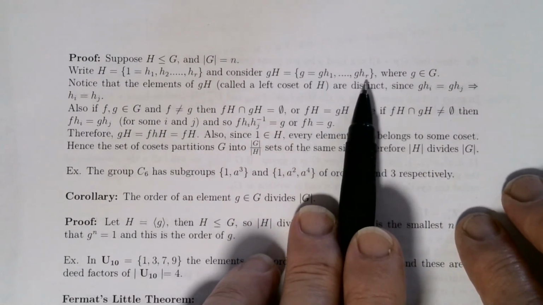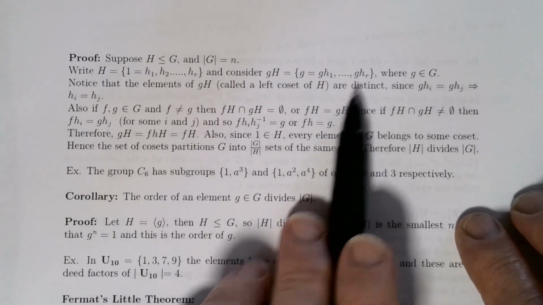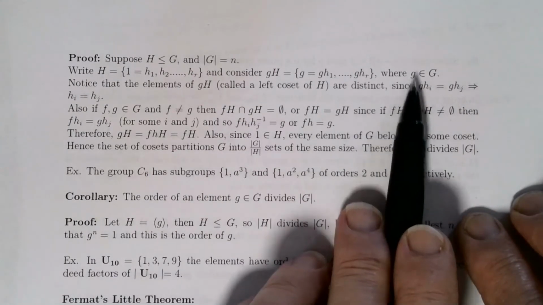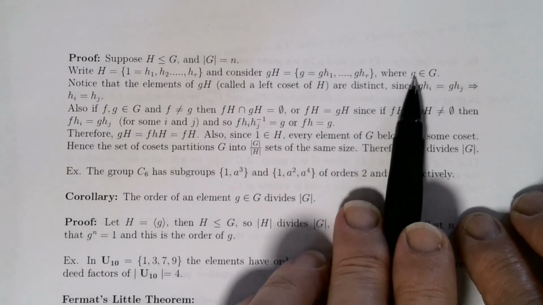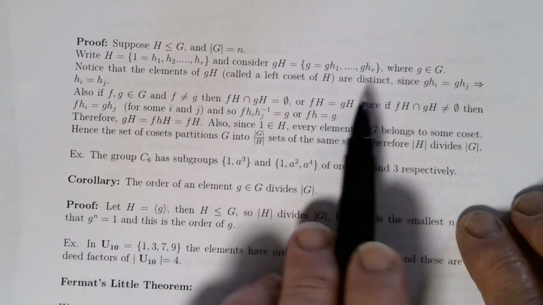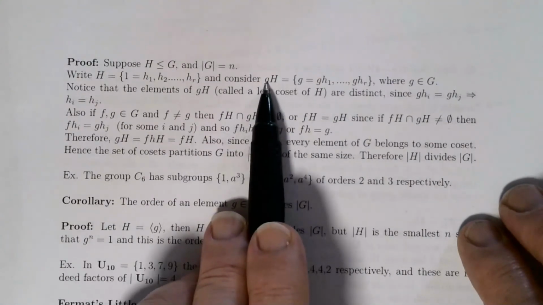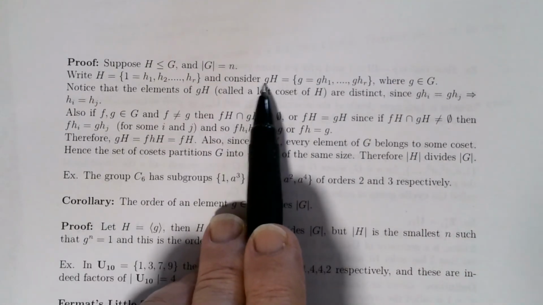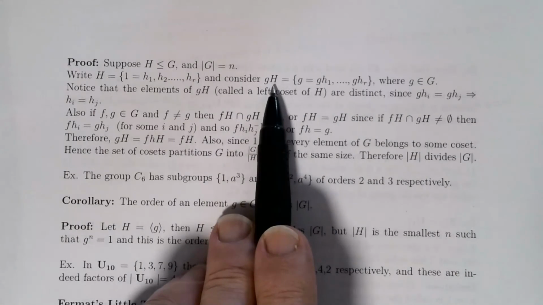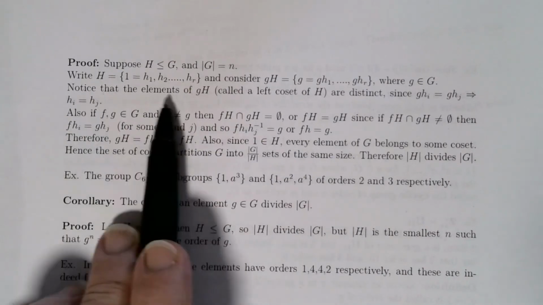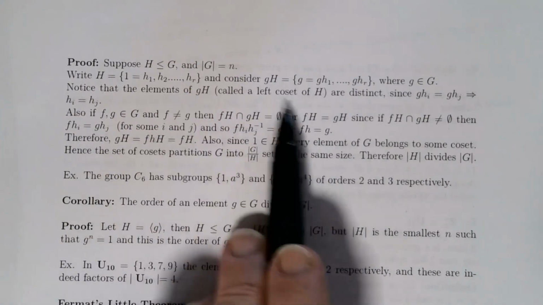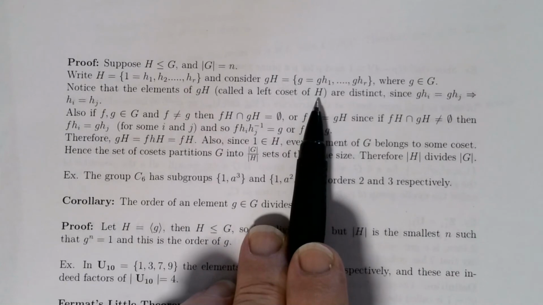Now, by the way, if the element g that I pick here happens to also be an element of H, then of course, because H is a subgroup and it's closed, gH will in fact just be H again. So just observe that there. This set is called a left coset of H, which is the technical name for it.